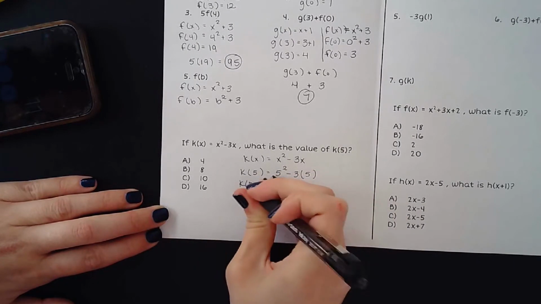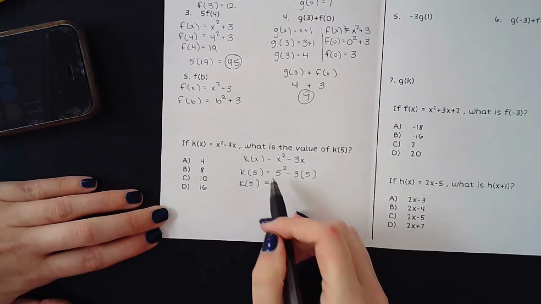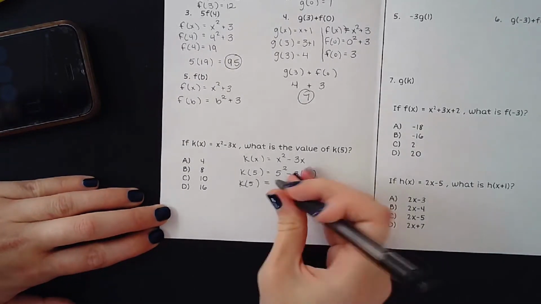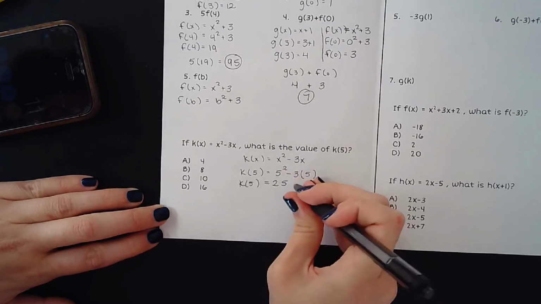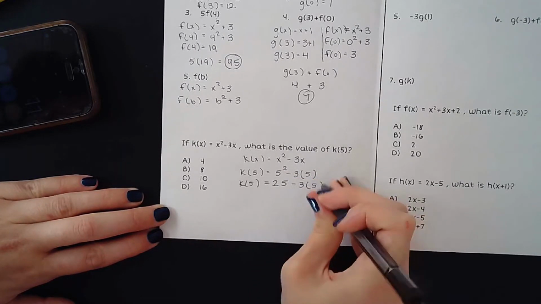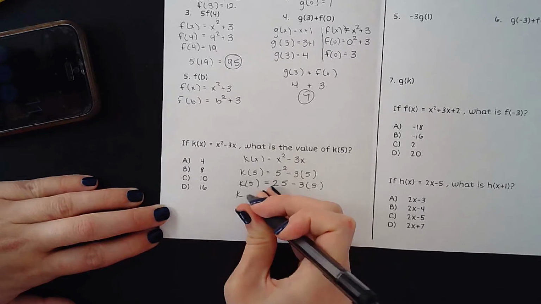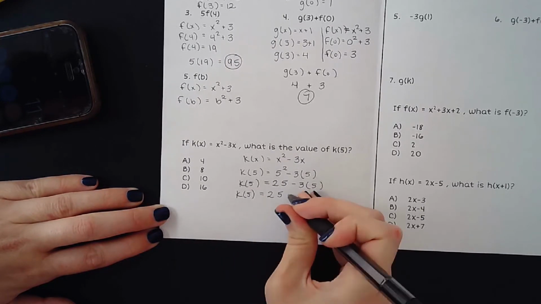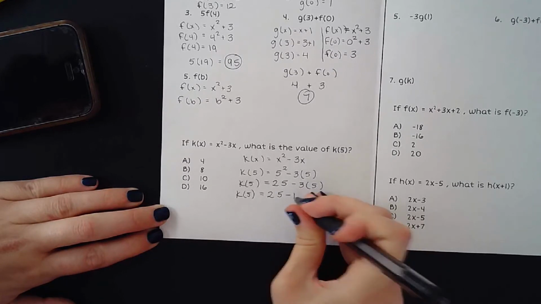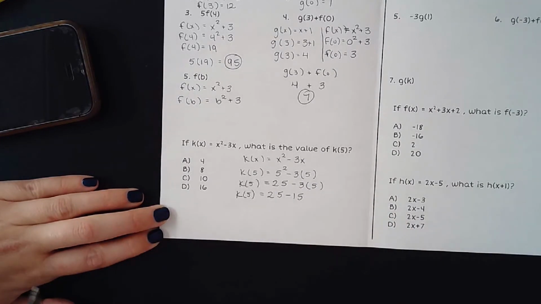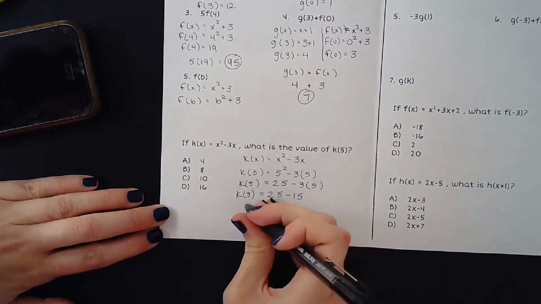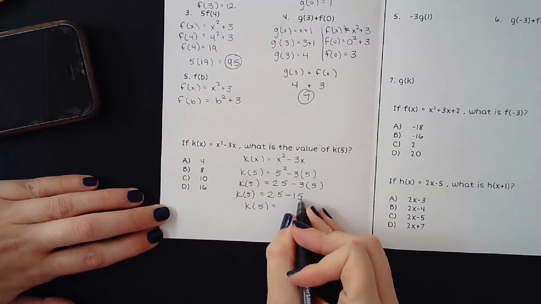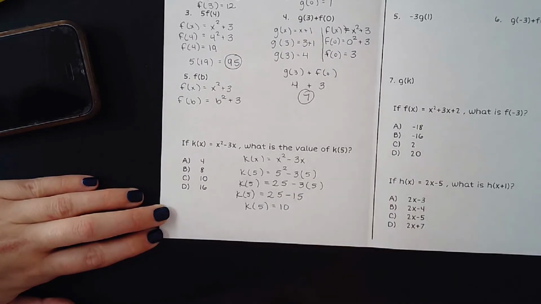Now we're going to follow our order of operations, which says I should do my exponents before I multiply. So 5 squared is 25 minus 3 times 5. My next step would be this multiplication problem. So 3 times 5 is 15. And last step, I can subtract. K of 5 is equal to 25 minus 15 is 10.